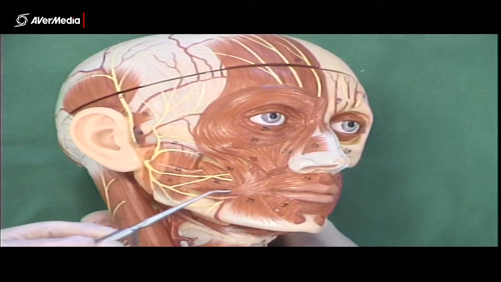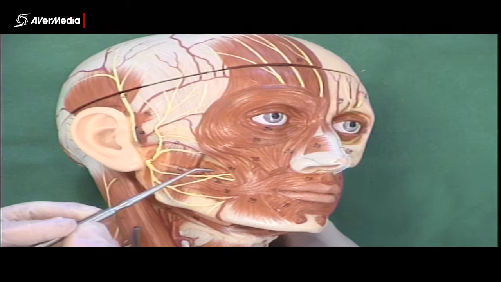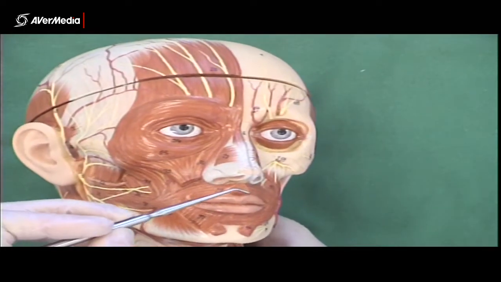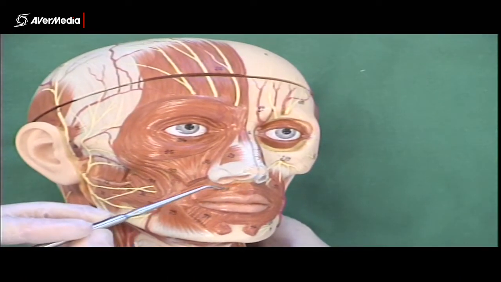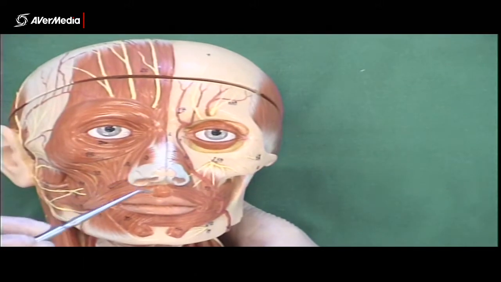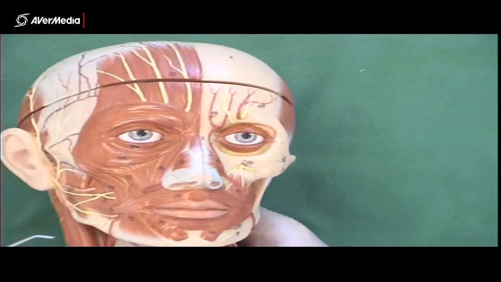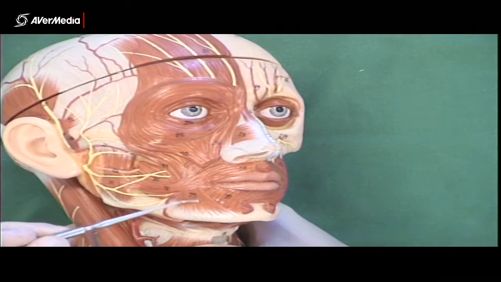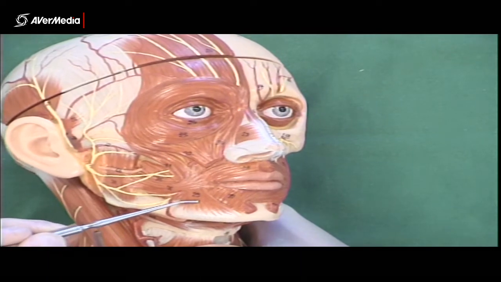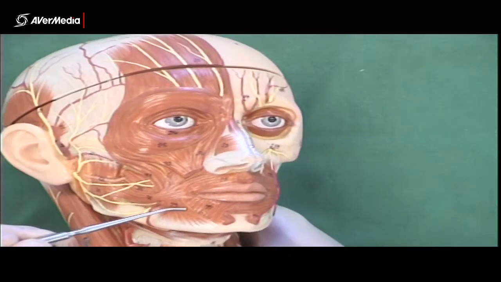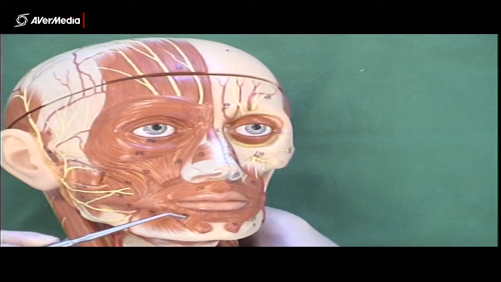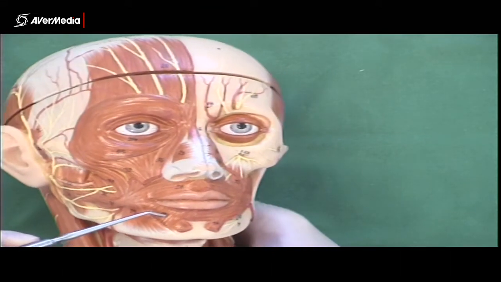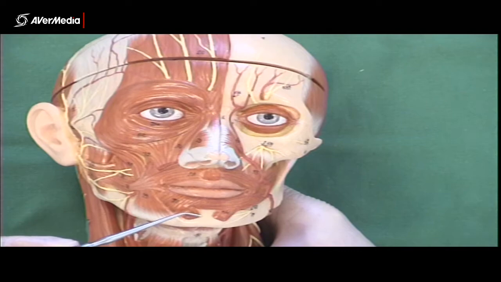So risorius here, buccinator here. Then we have the orbicularis oris here, and you can see those fibres surrounding the mouth there. On this side then we can see the depressor anguli oris, the depressor labii inferioris, and mentalis.